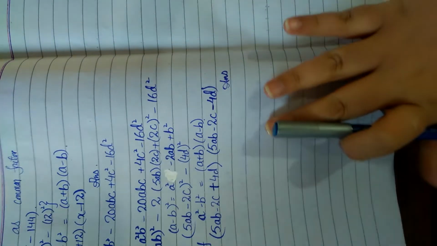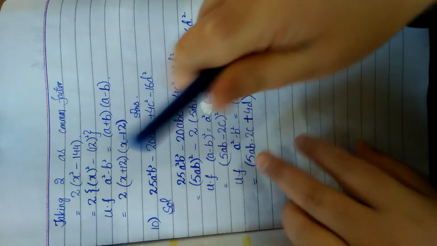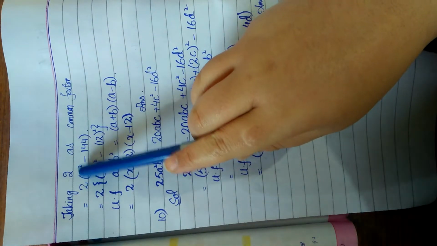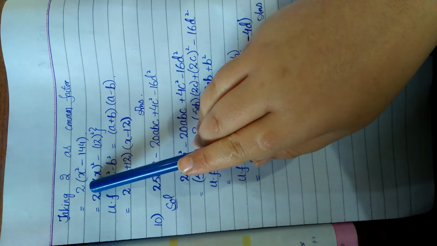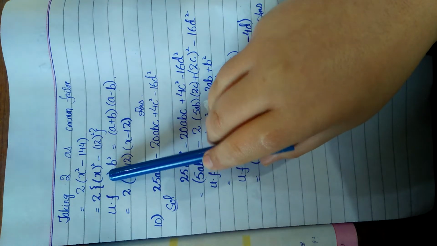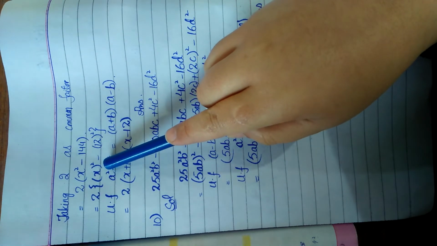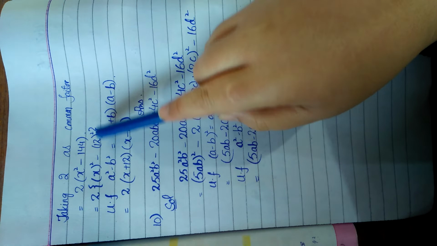So we will take out a common factor, that is 2, because 288 is divisible by 2. So taking 2 as common factor, we will have 2 into (x square minus 144), and clearly 144 is the perfect square of 12, and x is already a perfect square, so x square minus 12 square.